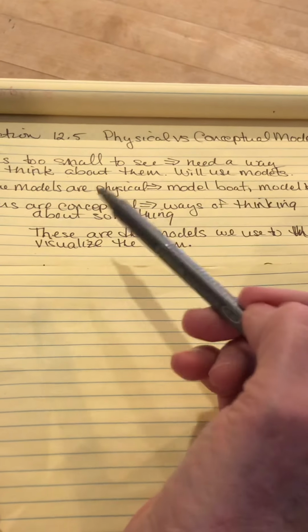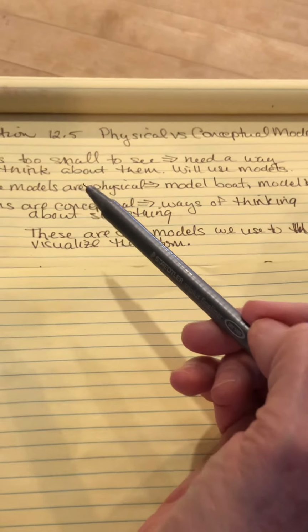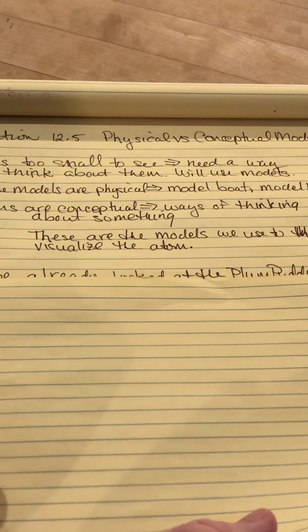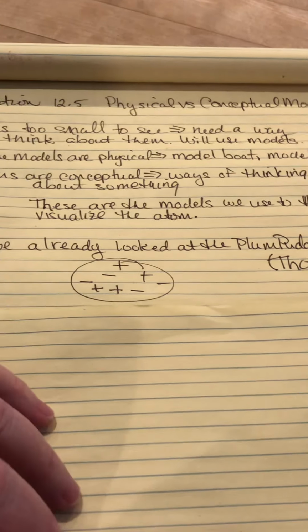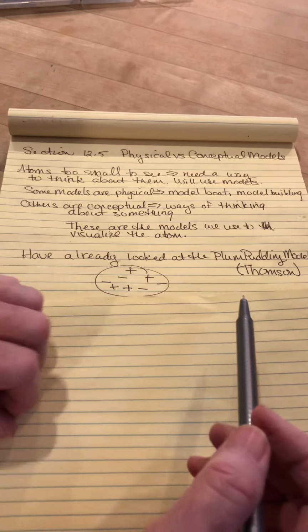I'm not going to have you make a model of the atom like you might have done back in elementary school, because those don't really make much sense. The scale is wrong.